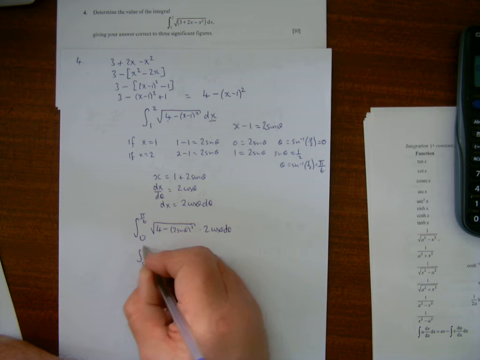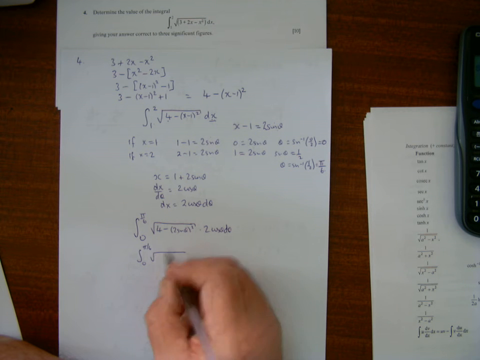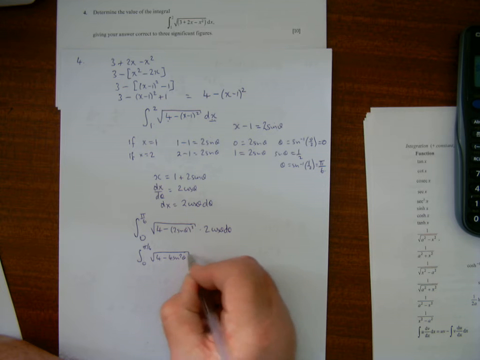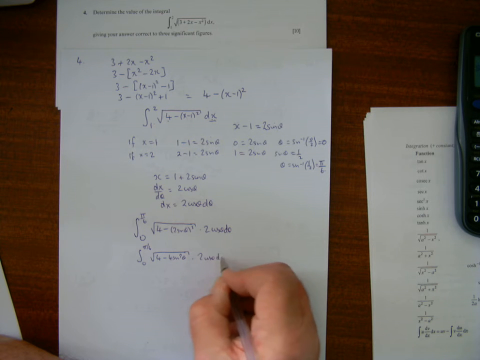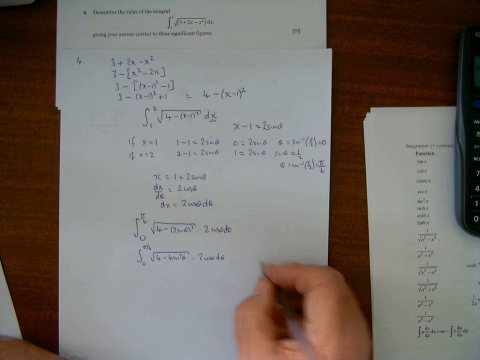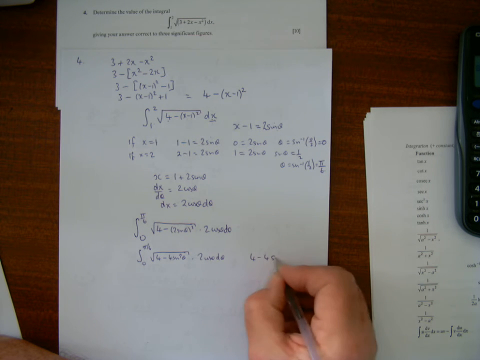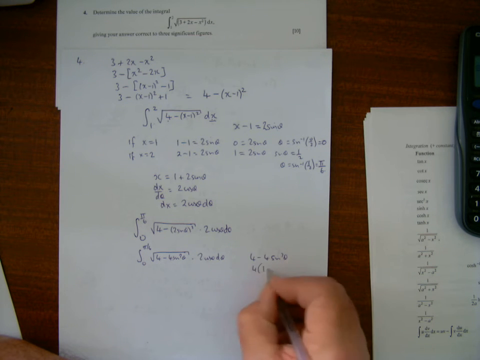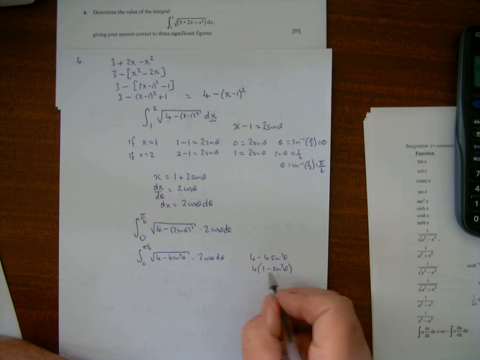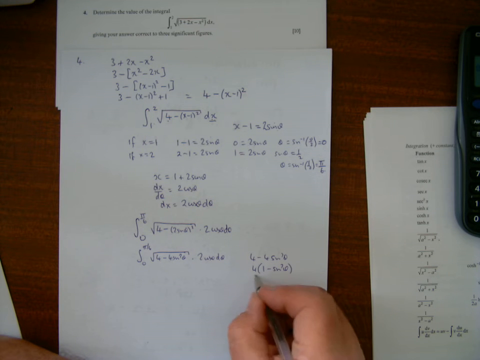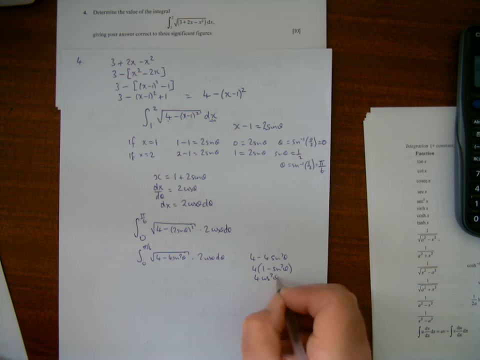So 0 to pi by 6 of the square root of 4 minus 4 sine squared theta. 4 minus 4 sine squared theta is 4 bracket 1 minus sine squared theta. 1 minus sine squared is cos squared, so that's 4 cos squared theta.